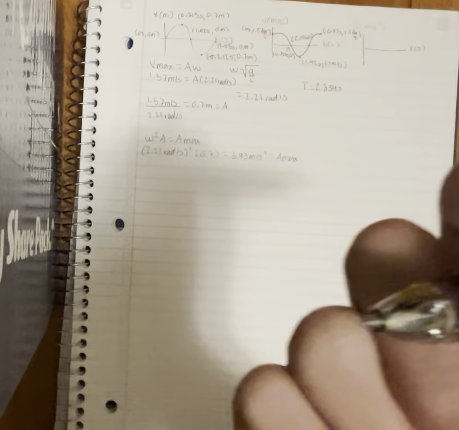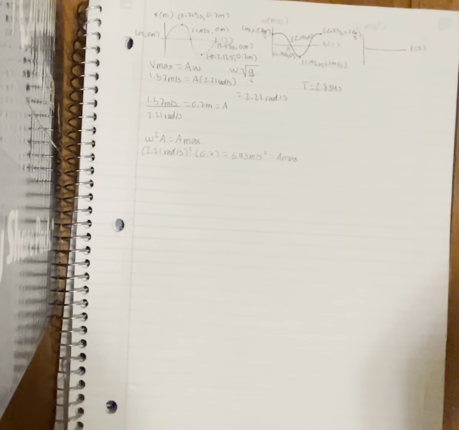And then for the A graph, the A in simple harmonic motion always points to the opposite of X, because it's the opposing force. So as it goes in the X direction, the acceleration, or the force, wants to go in the opposite direction, back to the middle.